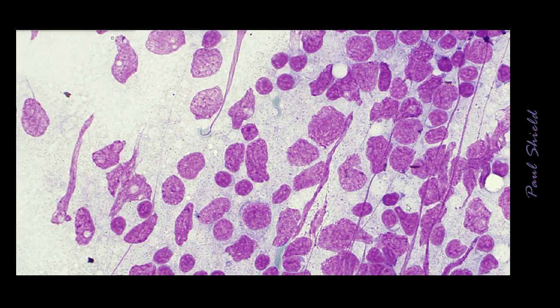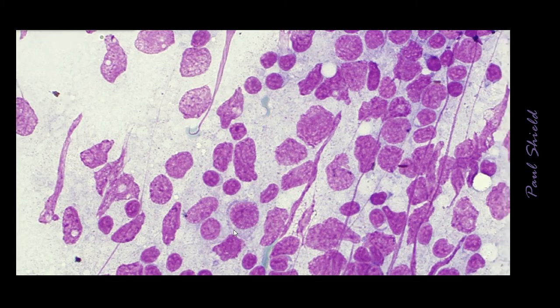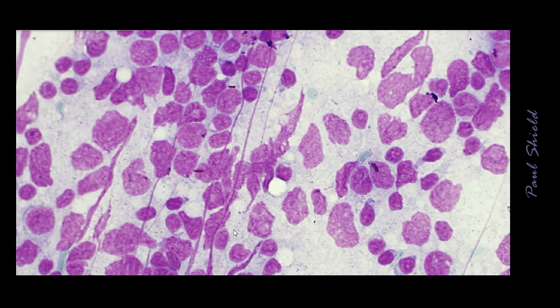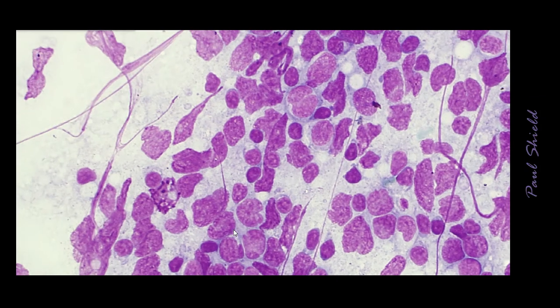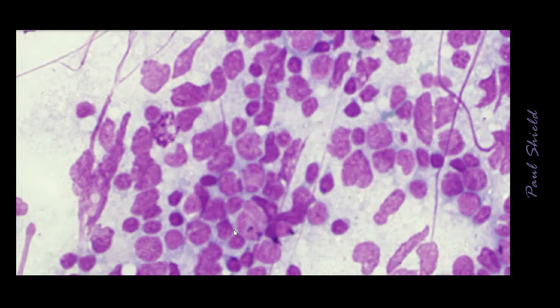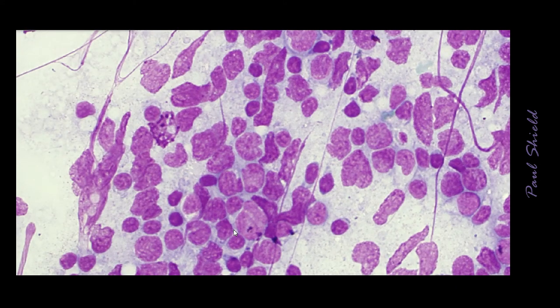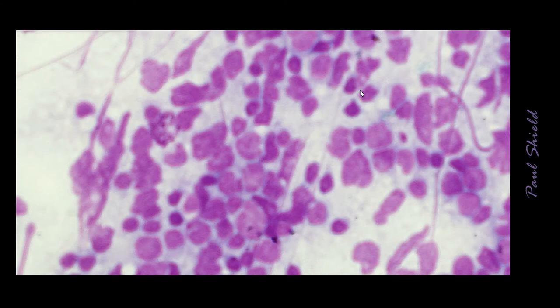This is an example of a high-grade lymphoma, and in these it is sometimes a difficult differential to determine what sort of cell type this is. This could be a poorly differentiated carcinoma or a neuroendocrine carcinoma, for example. So it's important to identify a cell like that one there that has a rim of cytoplasm around it.